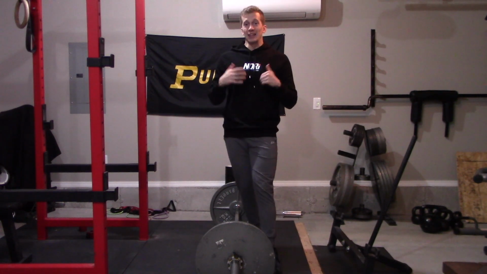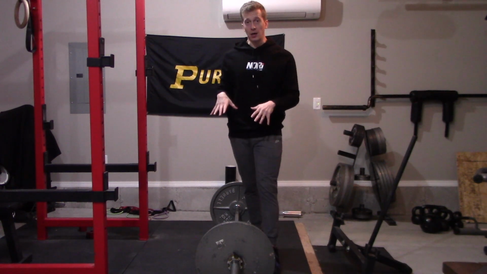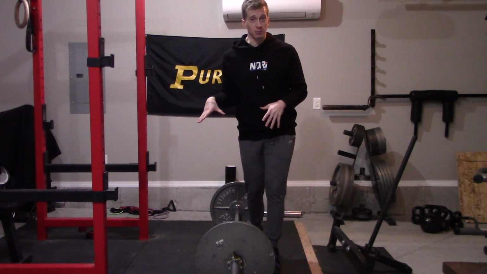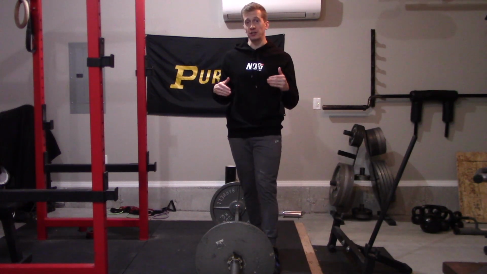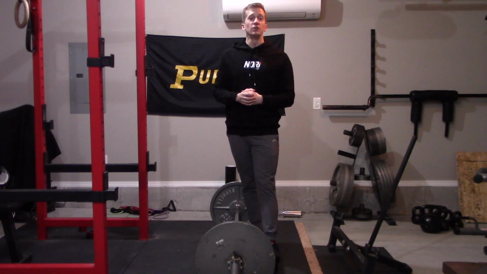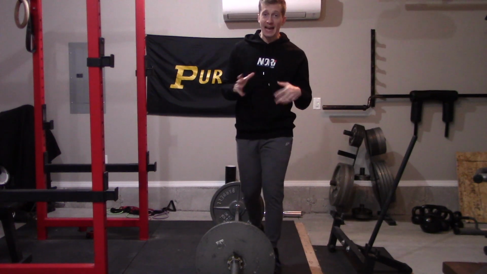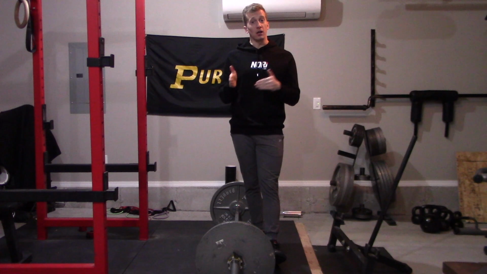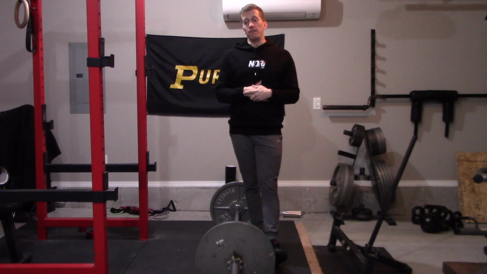So last thing before I actually show the RDL, because once I get to the RDL, it should be pretty simple at this point, because I've mentioned how to hinge, the things we stack on that for positional awareness and to keep ourselves accountable, and talked about the programming, what we're going to do to make sure we can target those muscles correctly. The last thing to really think about is what is an RDL versus a stiff leg deadlift, because they are different.